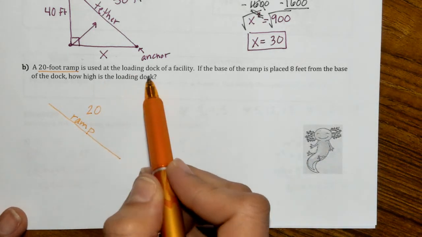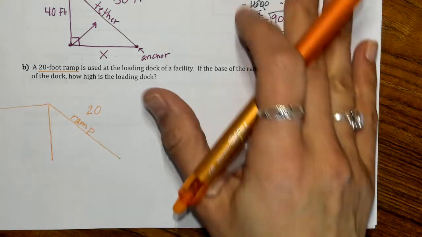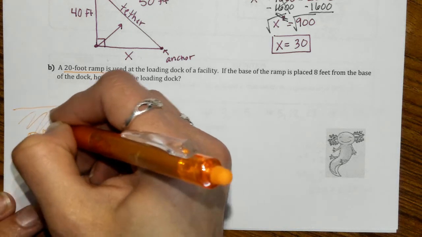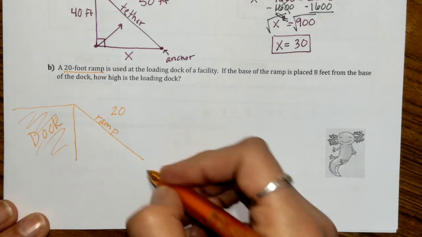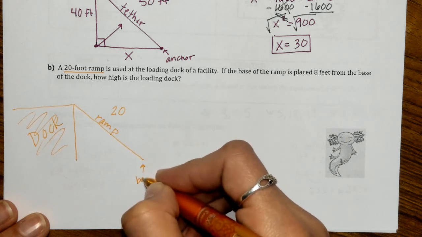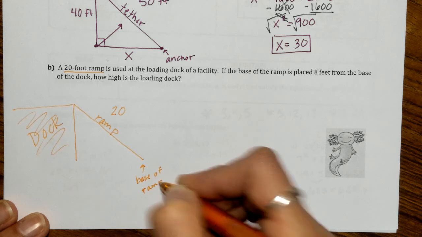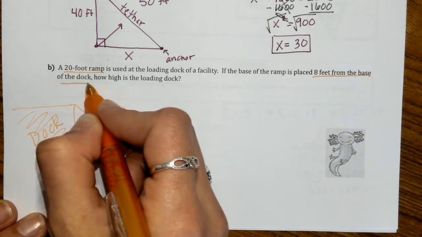It's used at a loading dock. So let's say here's our loading dock right here. Scoot it over a little bit. All right, here, this is our dock. If the base of the ramp, here is the base of the ramp, is placed 8 feet from the base of the dock.